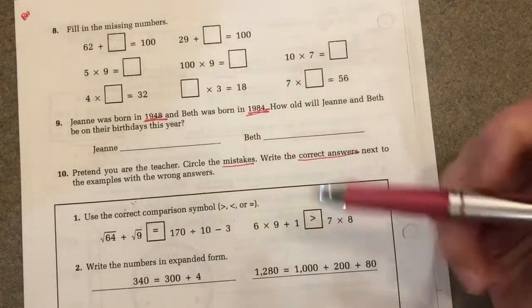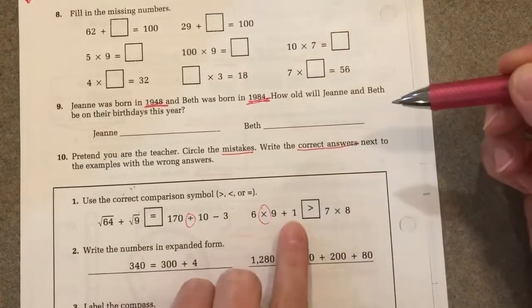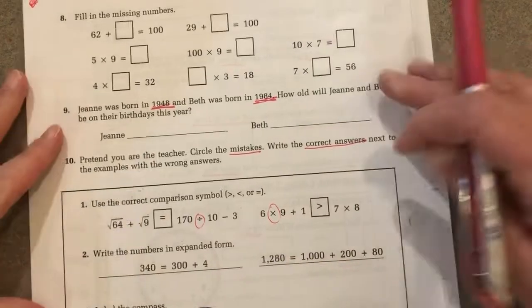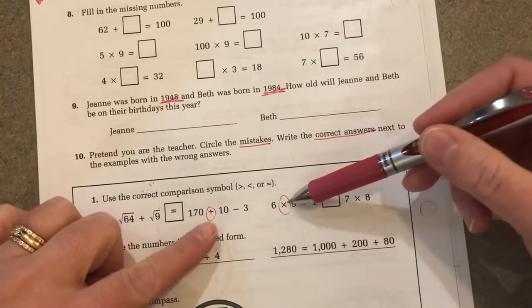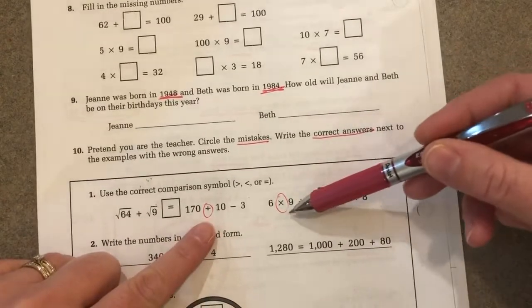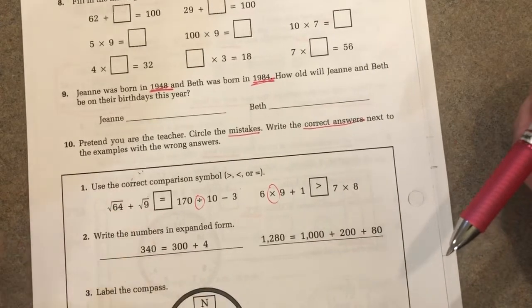So on these, you're going to divide first before you subtract. You're going to multiply first before you add. Those were the two main things that we haven't gone over very much before this test. So circle those so you remember to do them first. You know how to find square roots.